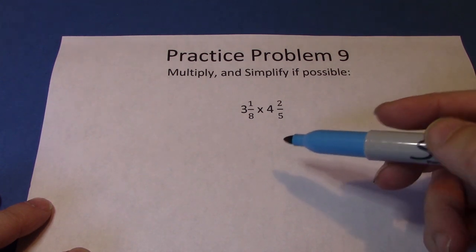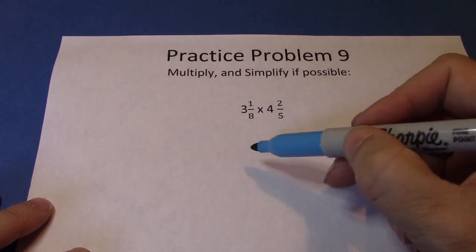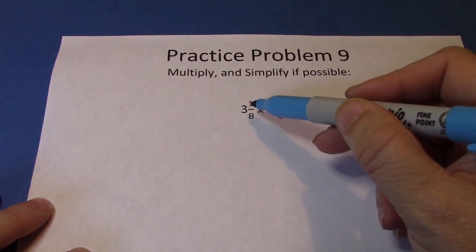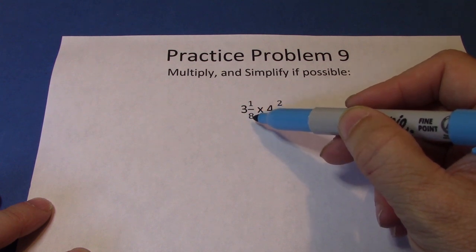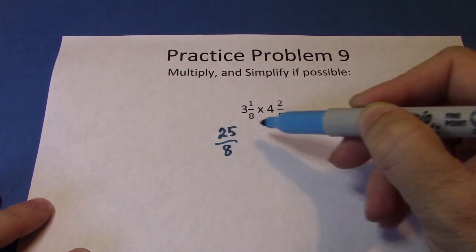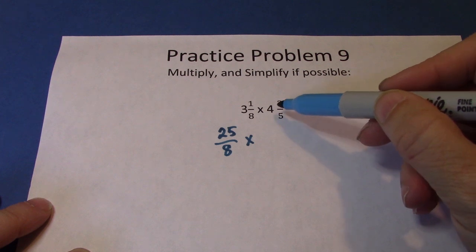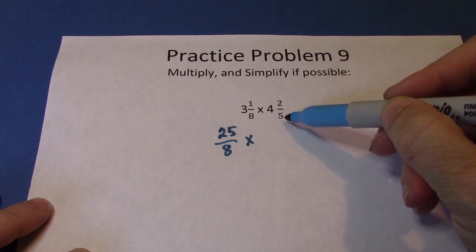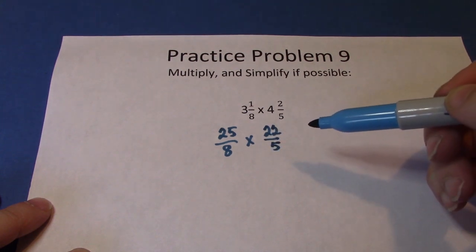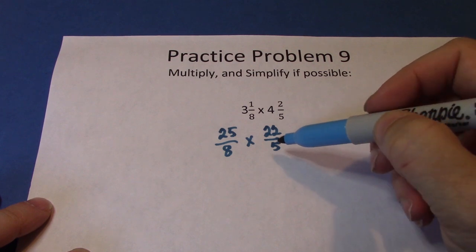The next problem is multiplying 3 1/8 times 4 2/5, two mixed numbers. Let's start by converting these into improper fractions. 3 times 8 is 24, plus 1, that's 25/8. Remember, we multiply the whole number by the denominator and add the numerator. 4 times 5 is 20, plus 2 is 22/5.